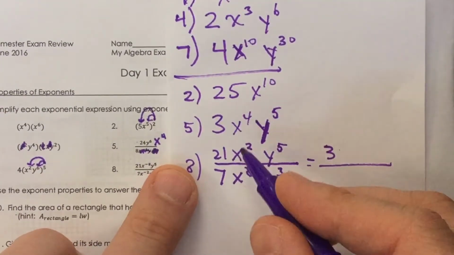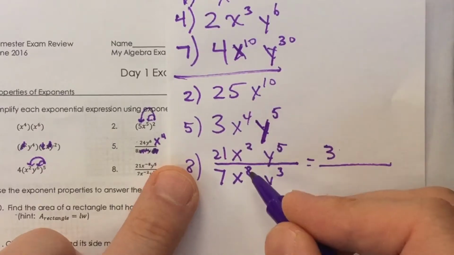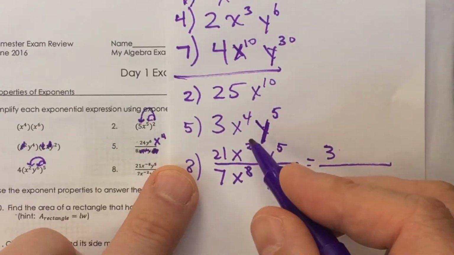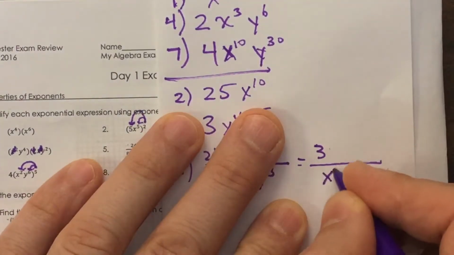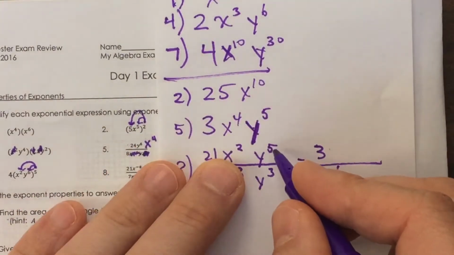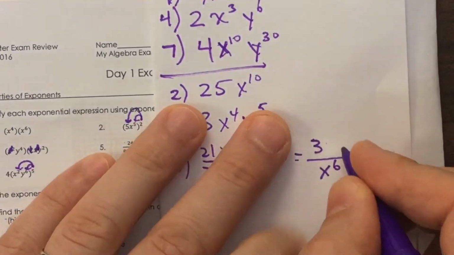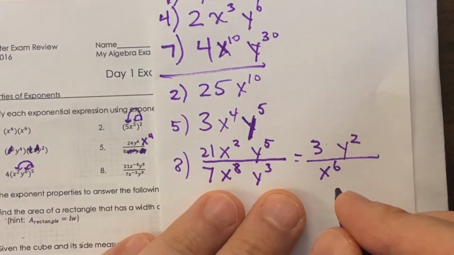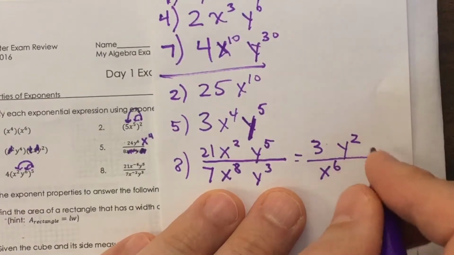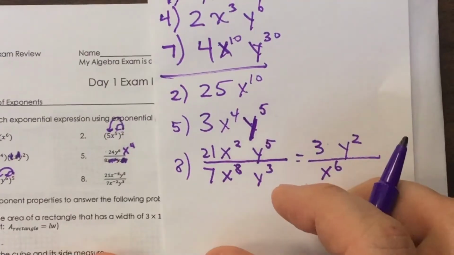Now here, I'm doing subtraction. That's the rule I covered earlier. But where do I have more x's? On the bottom. So I do 8 minus 2 to get 6, but it's x to the 6th on the bottom. Here I have more y's on top, so I do 5 minus 3 to get 2, but it's y to the 2nd power on top. So my final answer for number 8 is 3 y to the 2nd power over x to the 6th power.